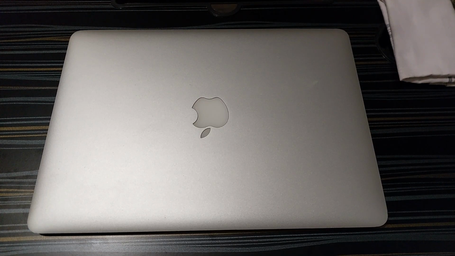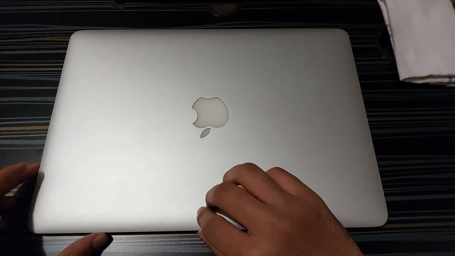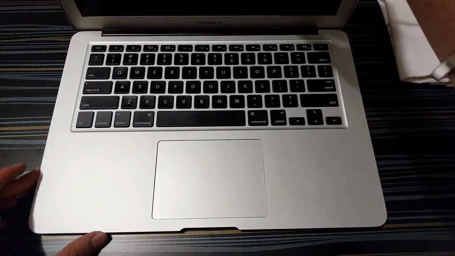Are you also having startup issues with your Intel Mac? Well, today I am going to show you how to fix them. I am going to show you how to reset your NVRAM on an Intel MacBook. Most of the time, an NVRAM reset fixes your MacBook startup or hang issues. So let's get started.